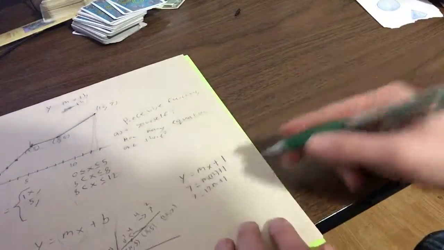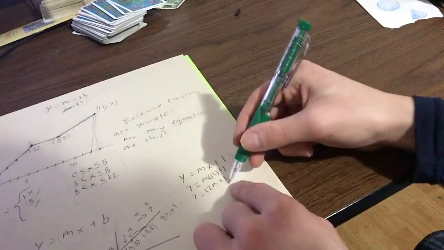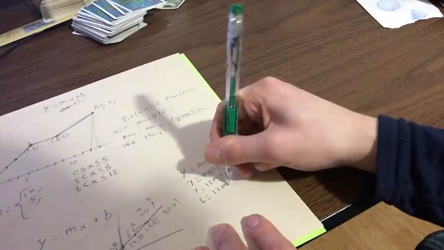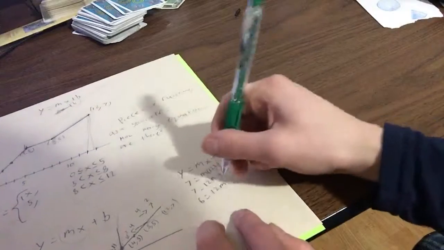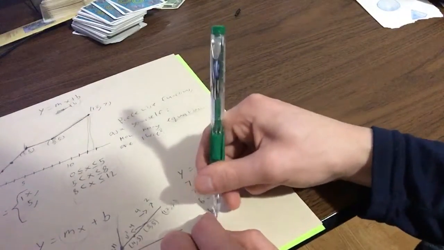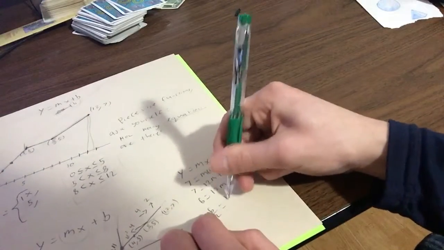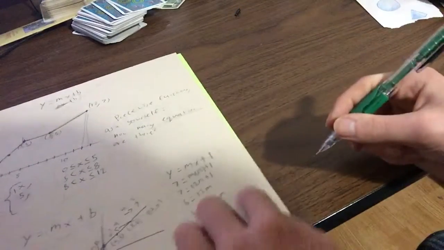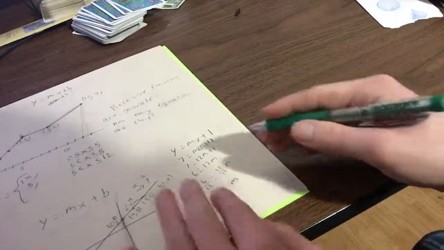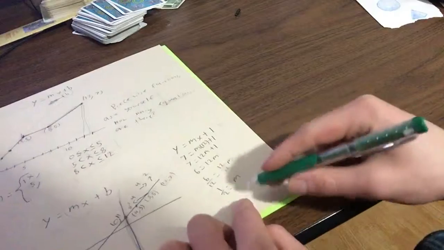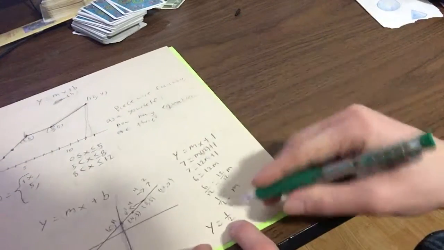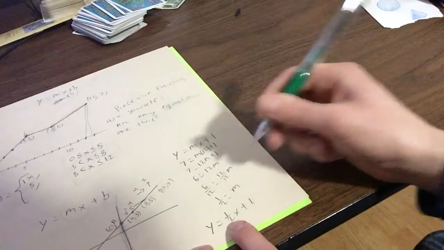You subtract 1 from both sides to get rid of this over here, and that gets you 6 equals 12m. And now you divide both sides by 12, and that gets you 1/2, because 6 divided by 12 equals 12m divided by 12. This is the same thing as writing 1/2 equals m. Now you've solved for m, and you rewrite this into your original equation. Y equals 1/2 x plus 1.